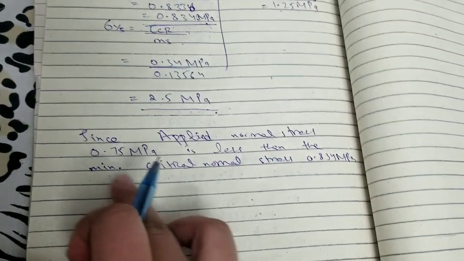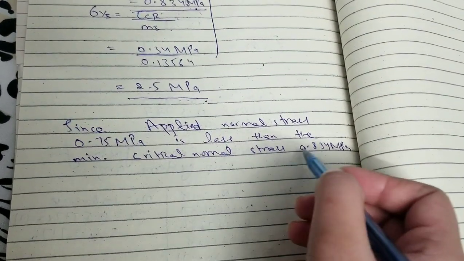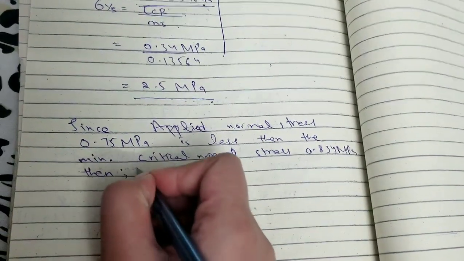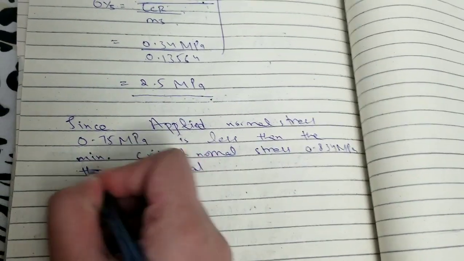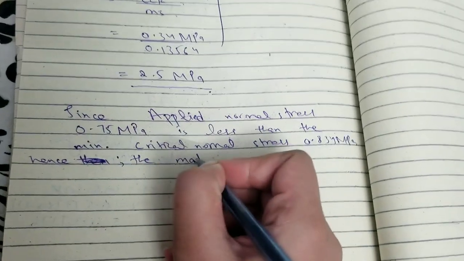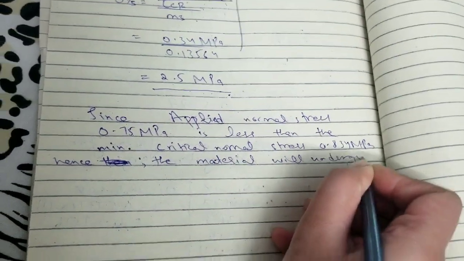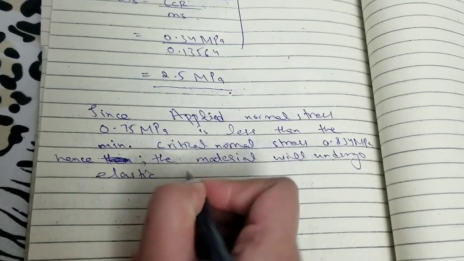Hence the material will undergo elastic deformation.